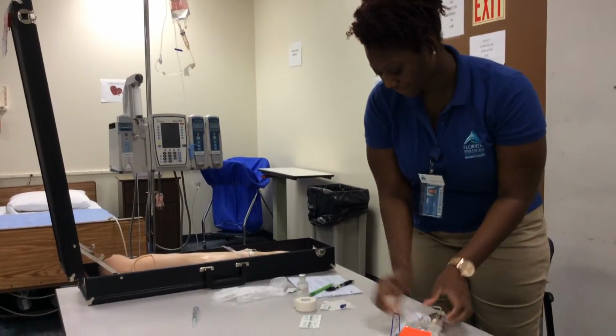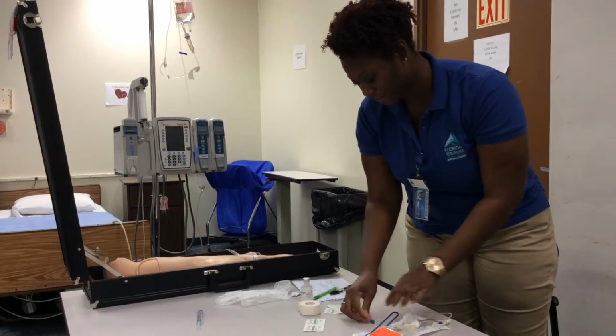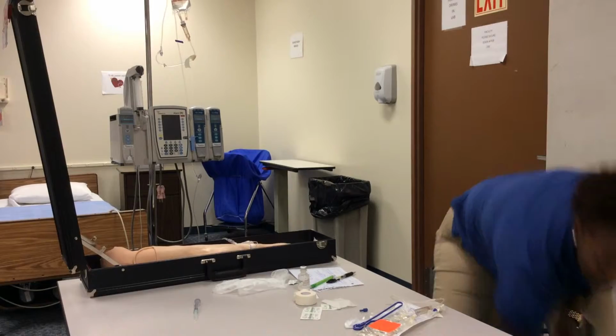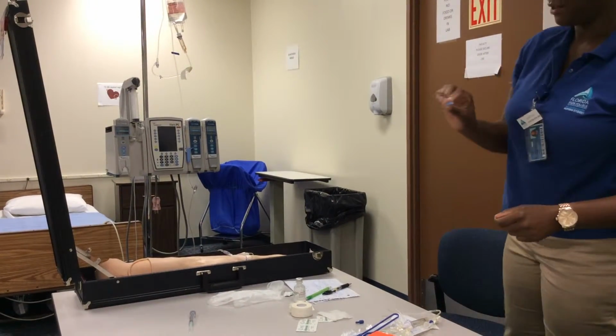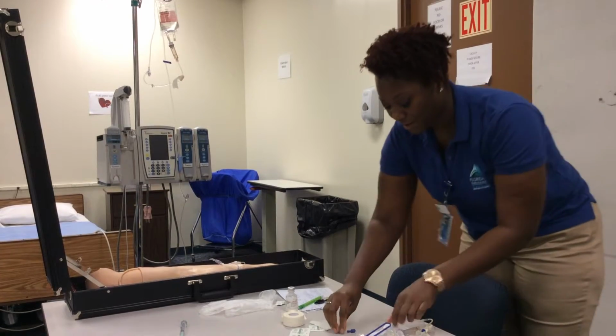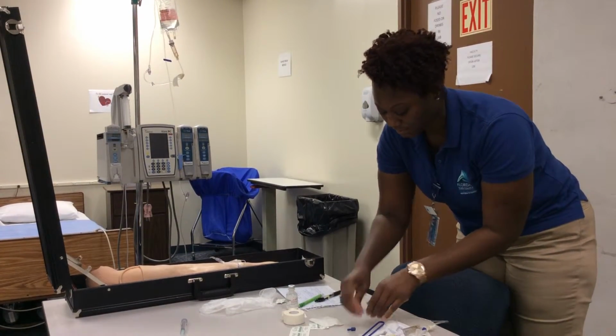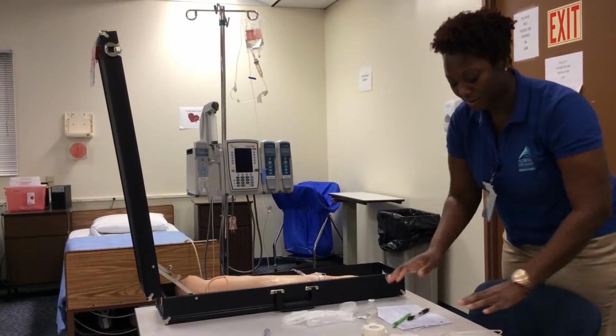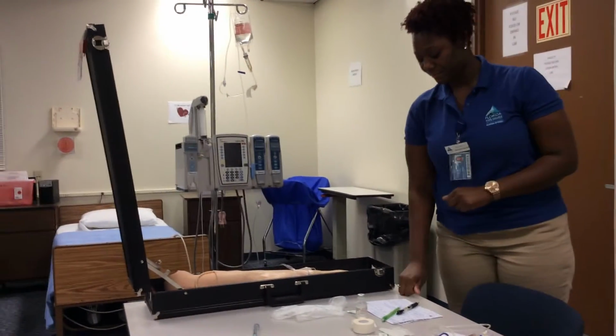Alrighty. So now I'm ready to go in the patient's room. So I'm going to pick it up, but it will be sterile. If this fell on the ground, I will get a new tubing. I have my MAR. I gathered my MAR and all my equipment. So now I'm ready to go in the patient's room.